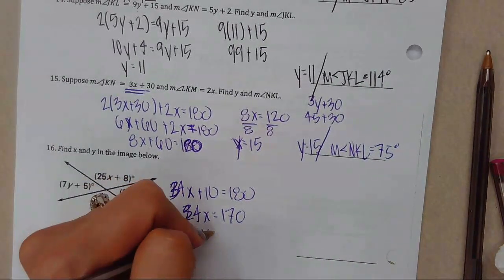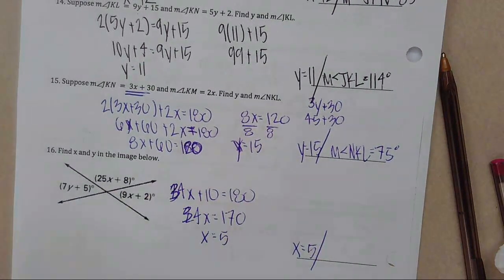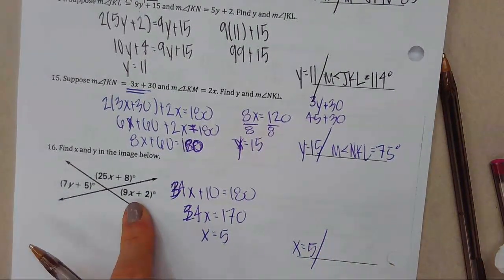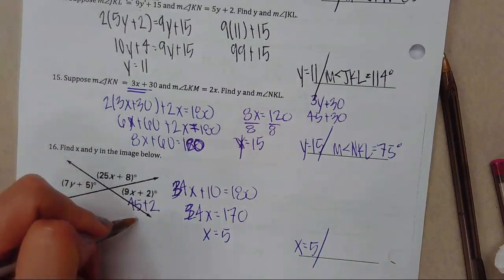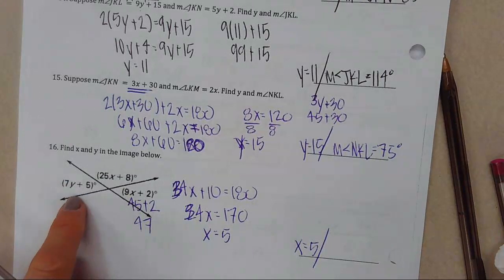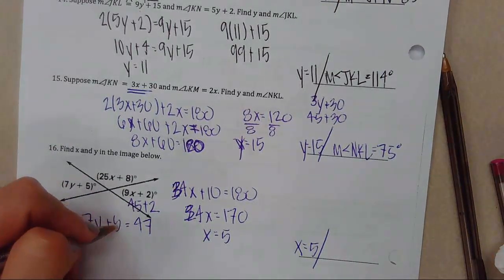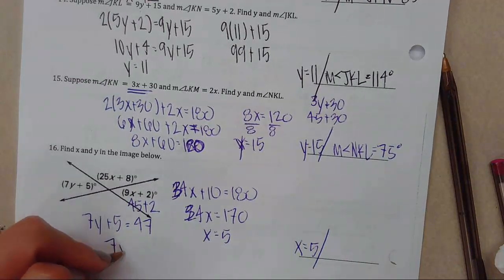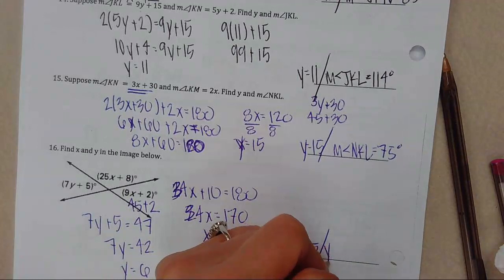So x equals 5. Now we're going to solve for y. We plug in our x, and we get 45 plus 2, which is 47, and we're going to set it equal to 7y plus 5. 7y equals 42, y equals 6.